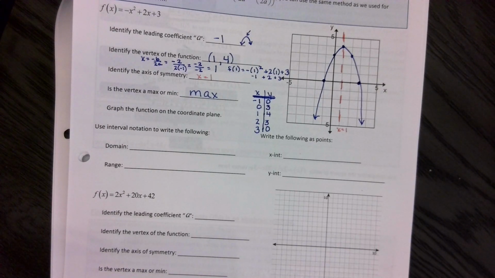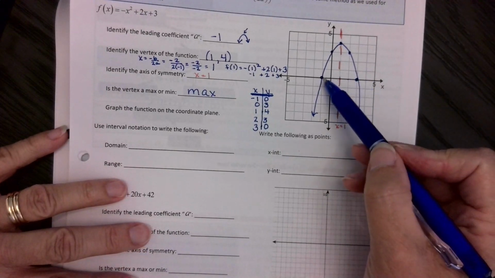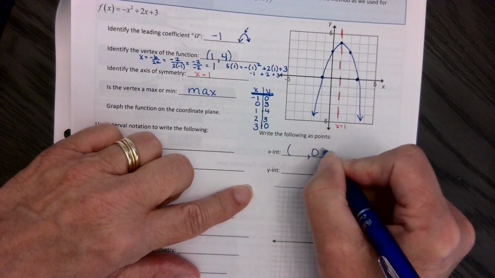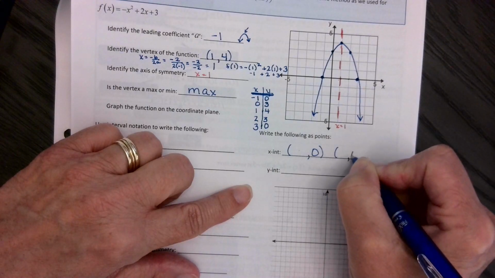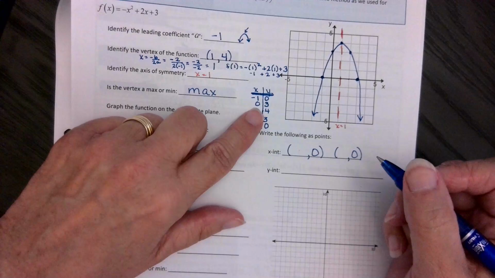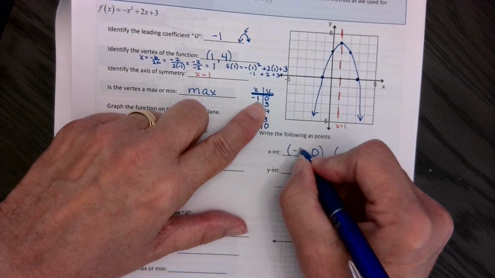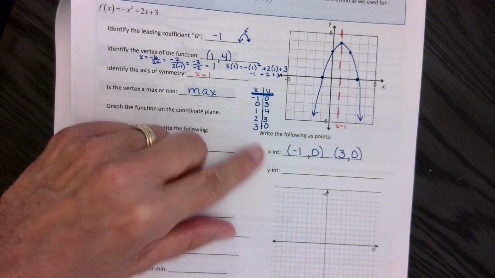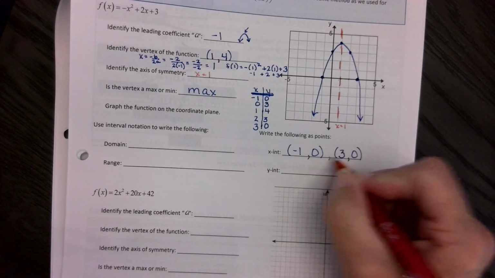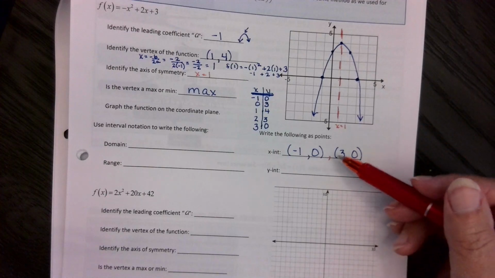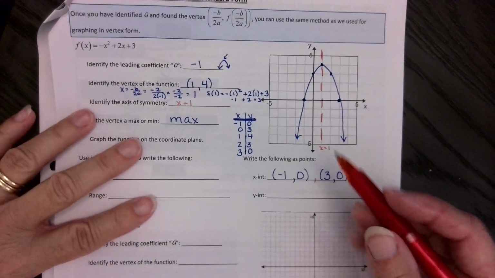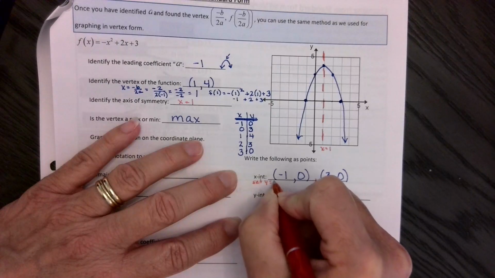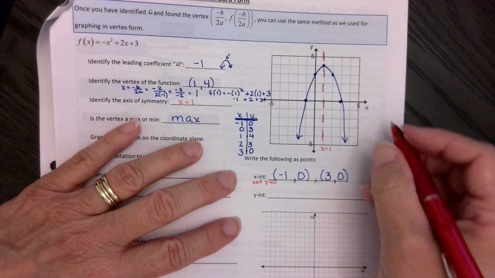Write the following as points. Okay, we have 2 good points because remember, x-intercepts, that is when y is 0. Now again, you don't have to have them necessarily, but we have them. We have -1, 0, and we have 3, 0. But not all of them are nice clean points like that. But what you do if you had to solve, which we could, you would set your y equal to 0, meaning you would plug 0 in for your y.